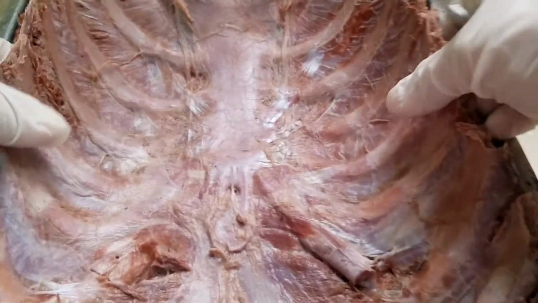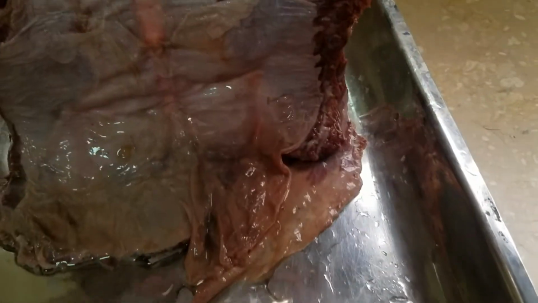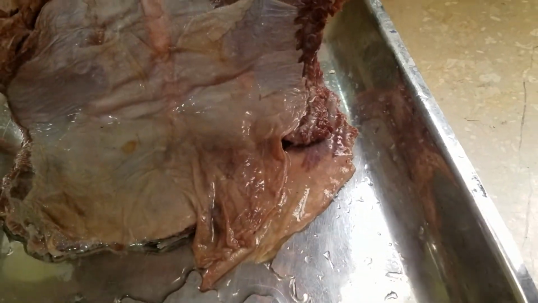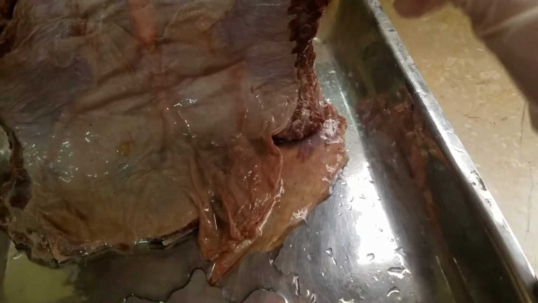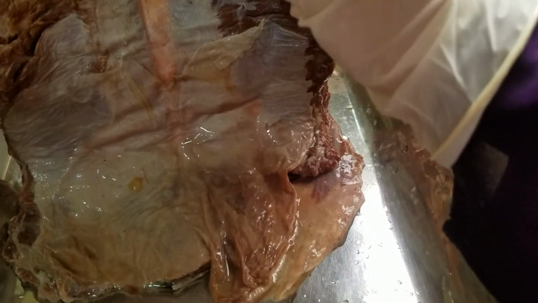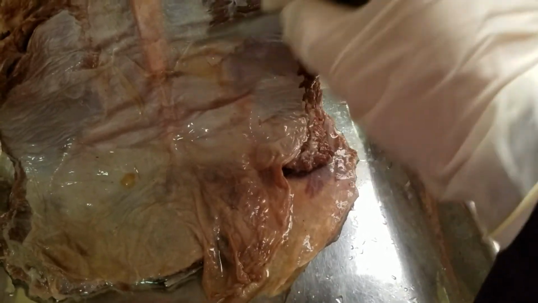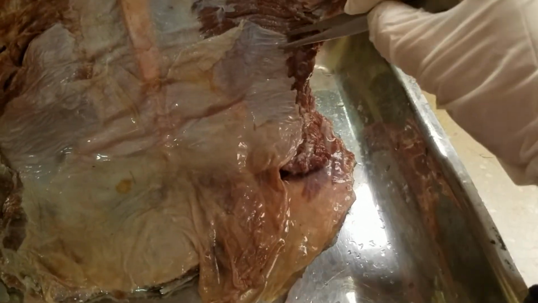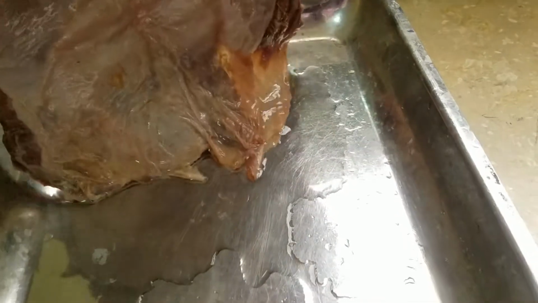This is the model of the interior of the abdominal wall. In the interior of the abdominal wall, what we can see is the transversus abdominis, the linea alba, and the rectus sheath. This is the fascia transversalis. We cannot visualize the arcuate line in this specimen.